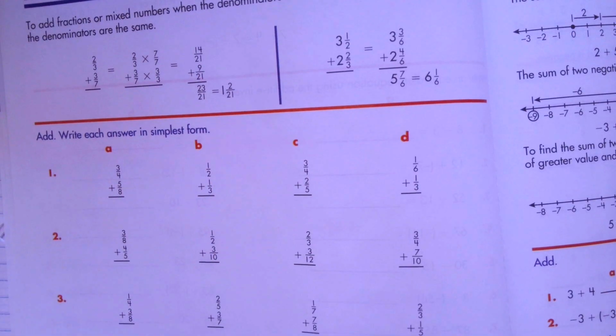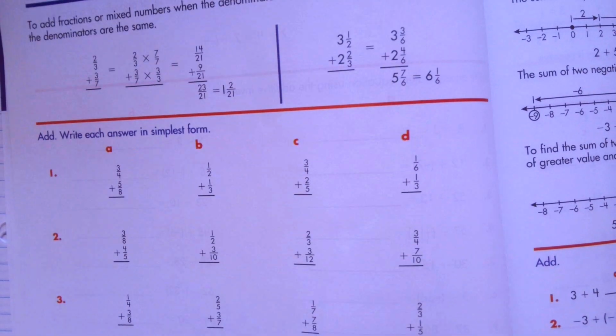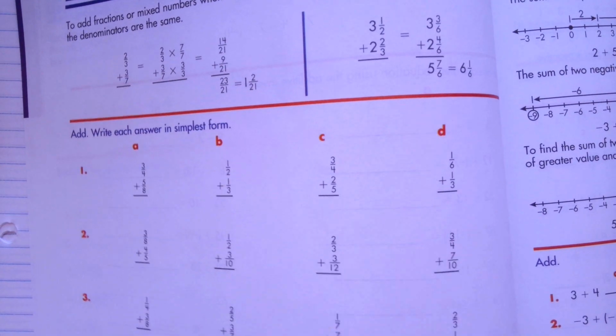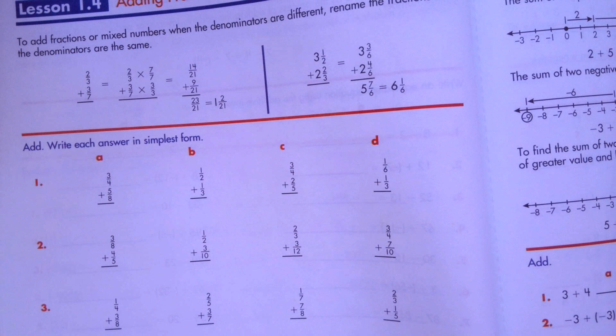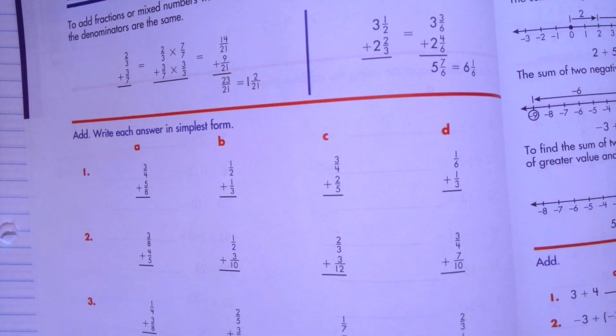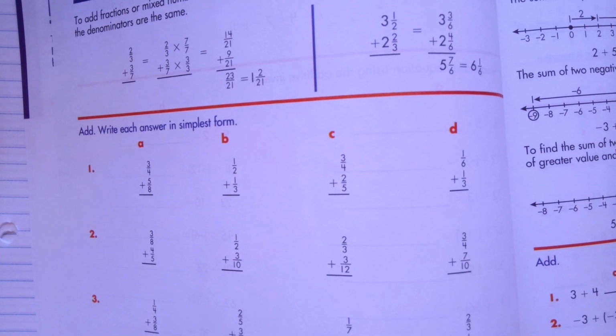And then I would like you to do number 1 on page 10. Okay. Now? Yes. Okay.